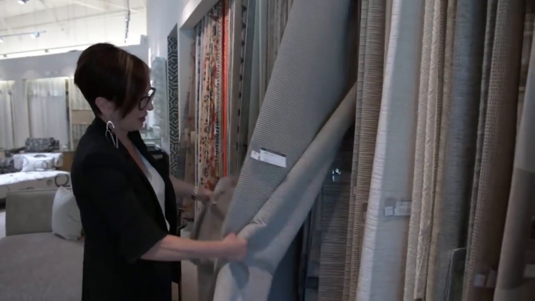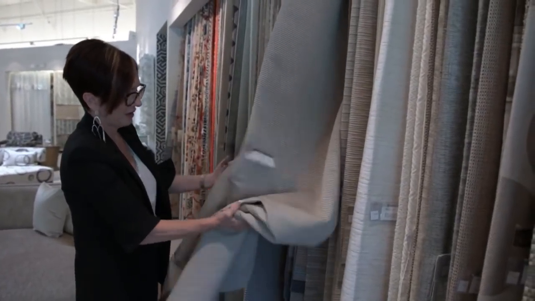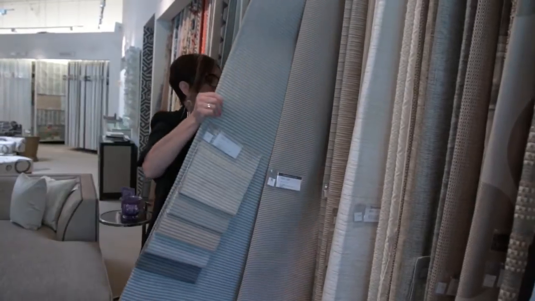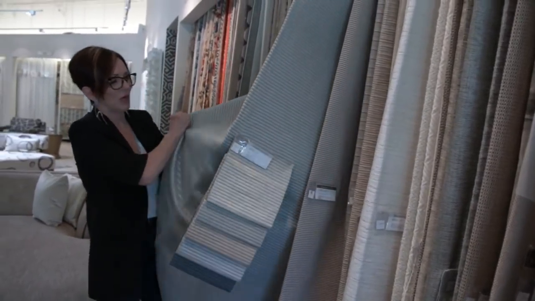I don't know if you can tell, this is super heavy weight. This I would only use for upholstery. Good Lord. This is like a carpet.